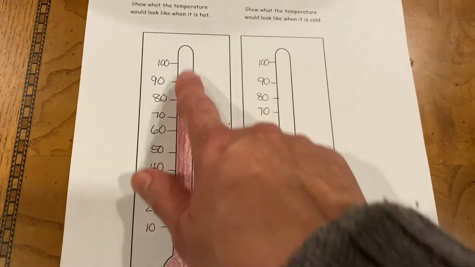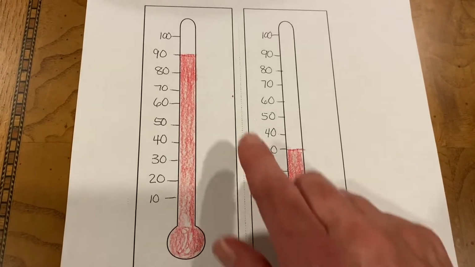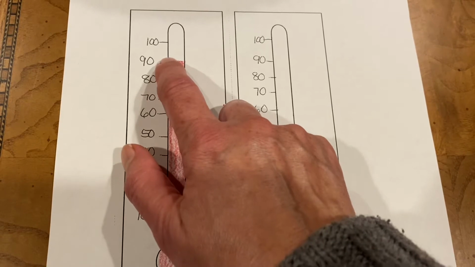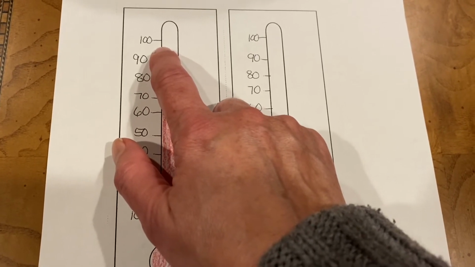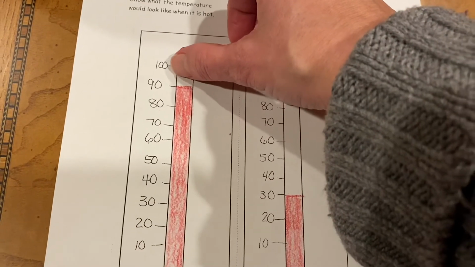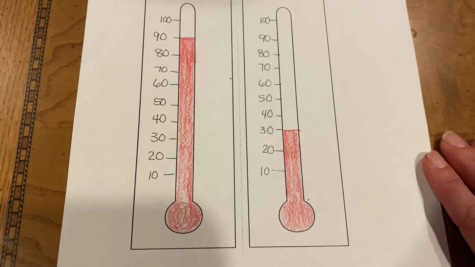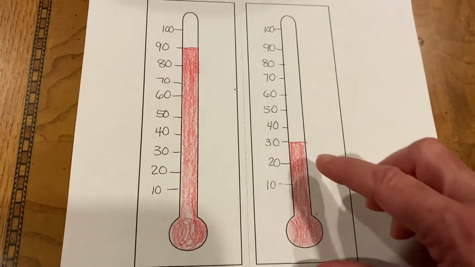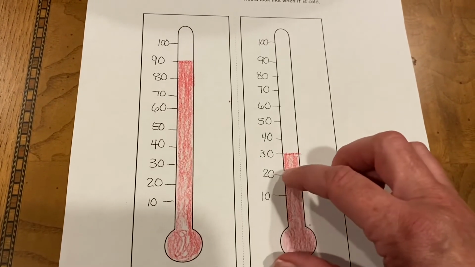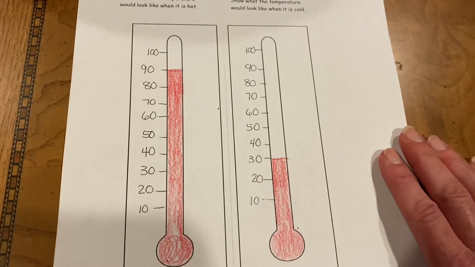So you can fill in your thermometer the way you would like, whichever number you want to use. Now remember, it only shows 90 and 100, but it would be 91, 92, 93, 94, 95, 96, 97, 98, 99, 100. Each little bit that goes on top would show an increase in temperature. Here I chose 30 degrees to show a cold day. Some of you might choose 20 or 10 or even 40 you might consider cold.